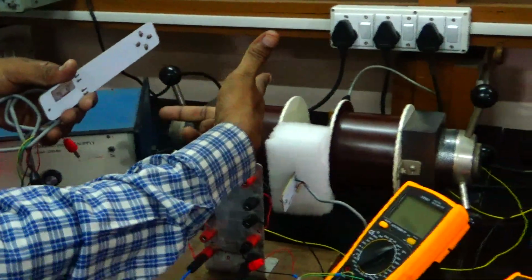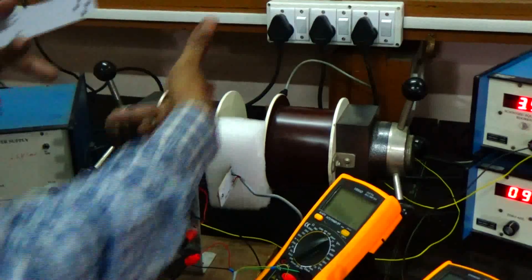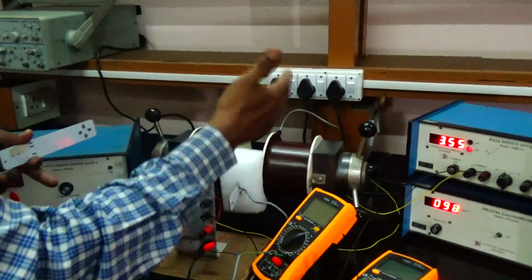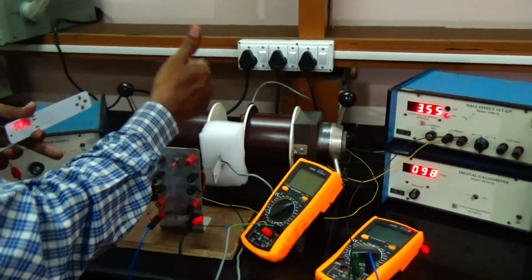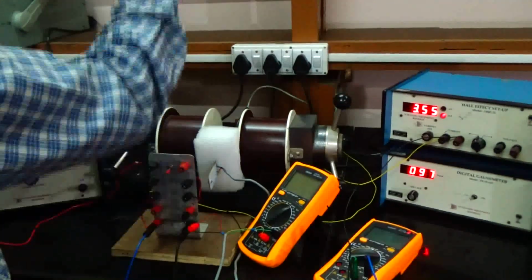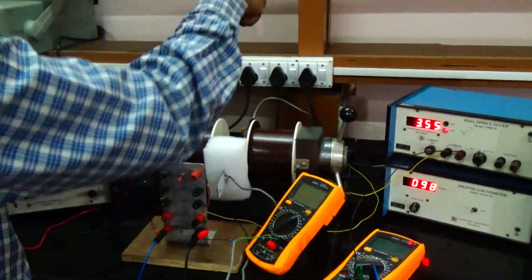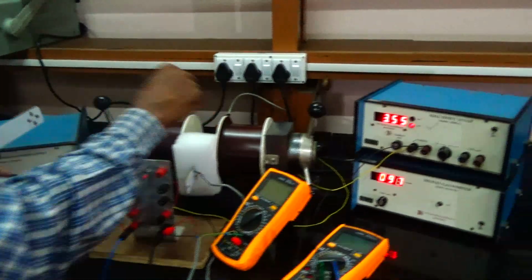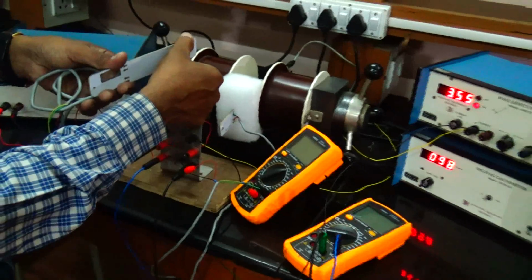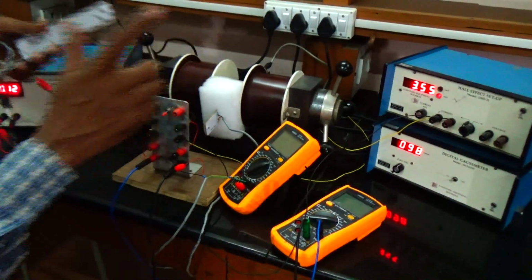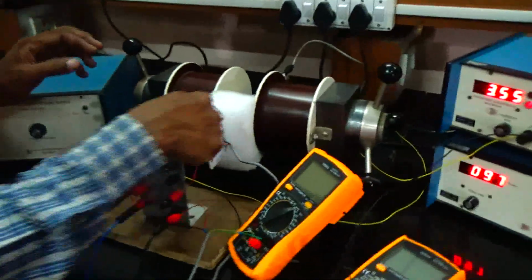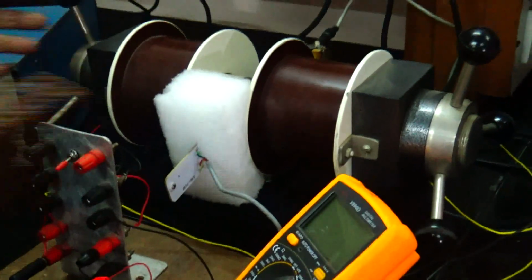Like Fleming's left hand rule, this is the direction of my electric field, and this is the direction of the magnetic field. Depending on whether the charge carriers are electrons or holes, there will be a force perpendicular to these two directions, either in the positive z or negative z direction, so that a voltage is induced. That is the voltage we are going to measure, called the Hall voltage. For that, we have to pass current through the sample to set up the electric field.